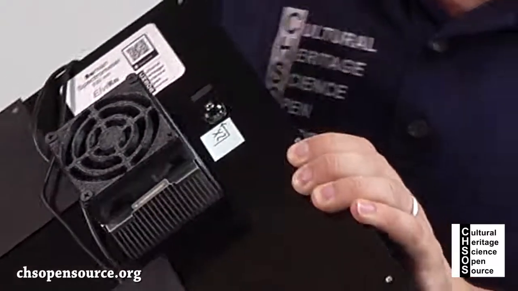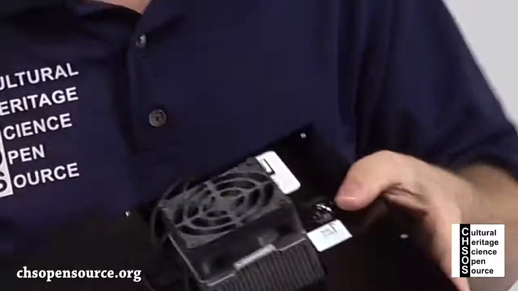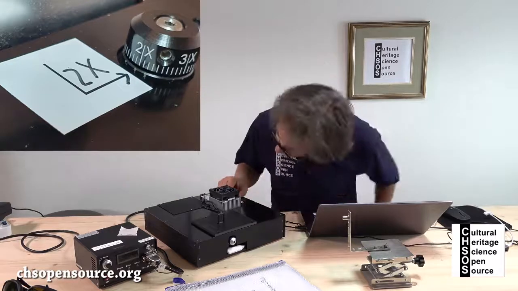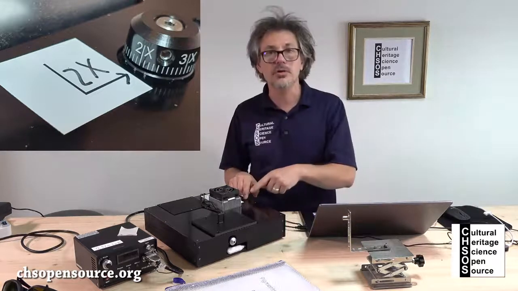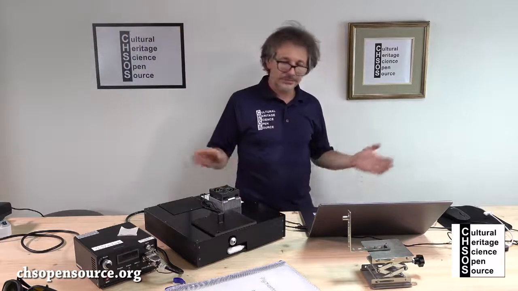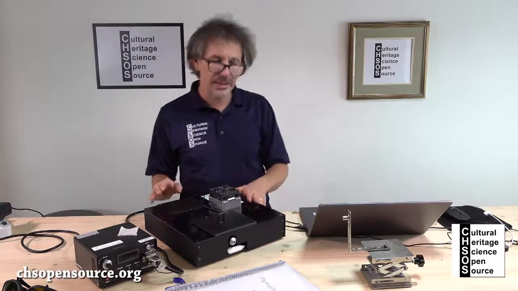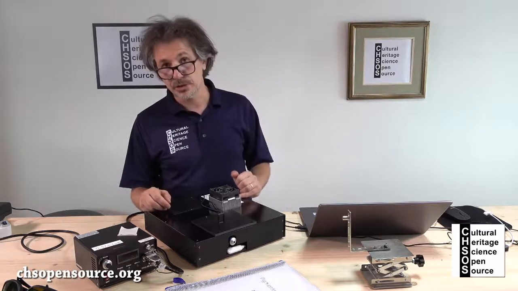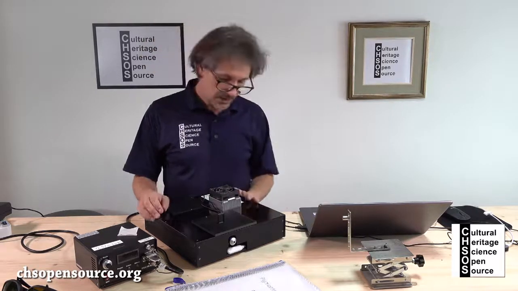Okay, so in this case, okay, we go back on the table. I can turn the knob until it is 2x corresponding to 2x. Okay, so in the previous lessons, we had this position 2x and 2x.